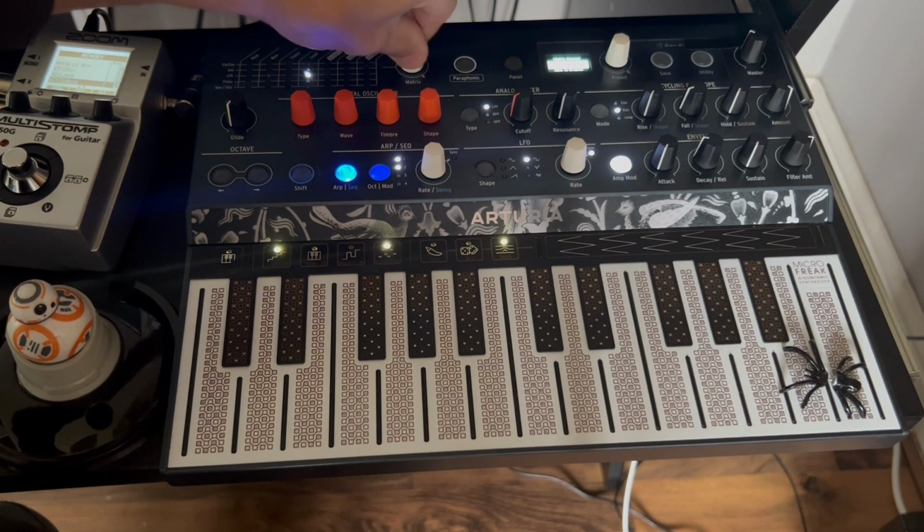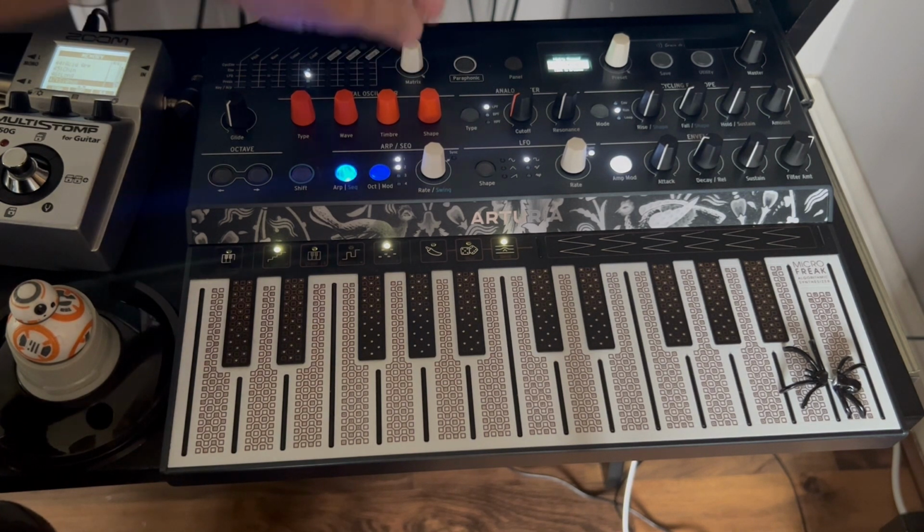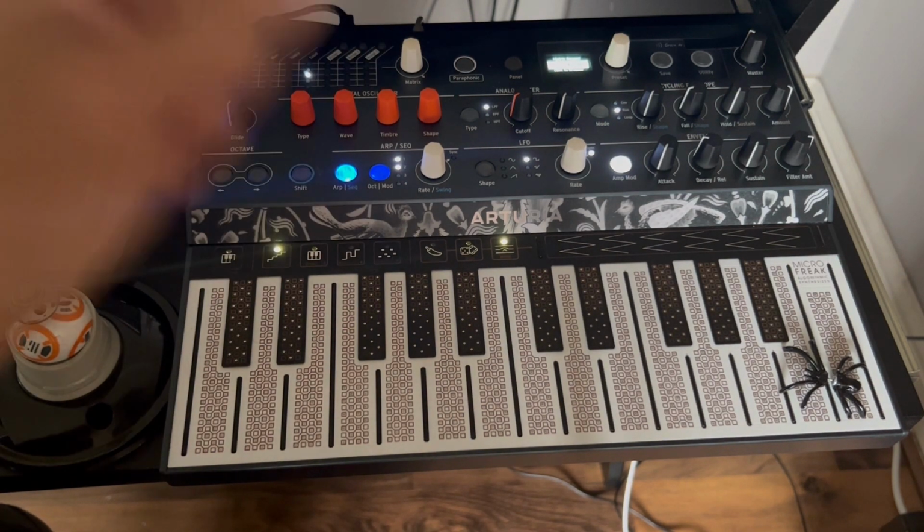You can smoothly fade out one, and then smoothly transition to the next one. So how did we do this? We used a square LFO.